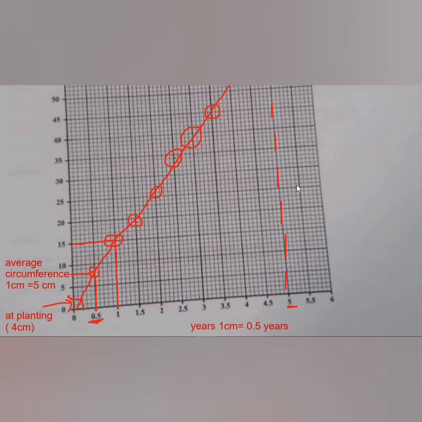If you do not know which to place in each area, all you have to do is look at the scale that they give you. For the years, they start at 0 and go up by 0.5, then continually add 0.5, and on this side they go up by 5.